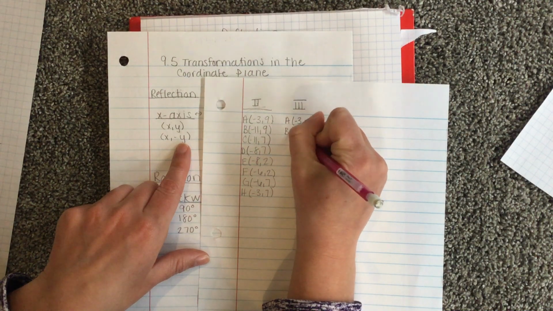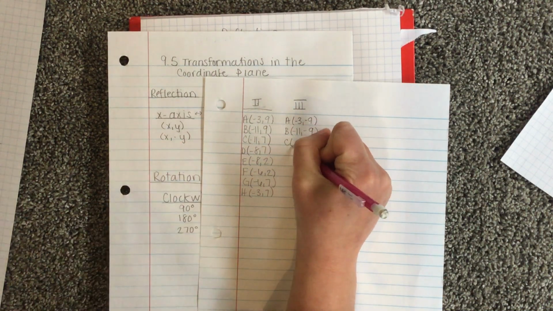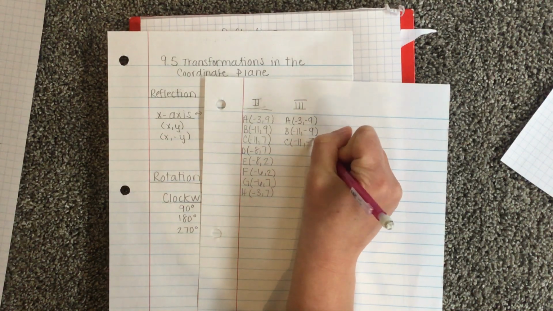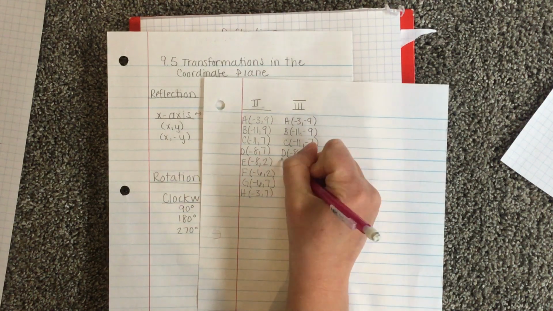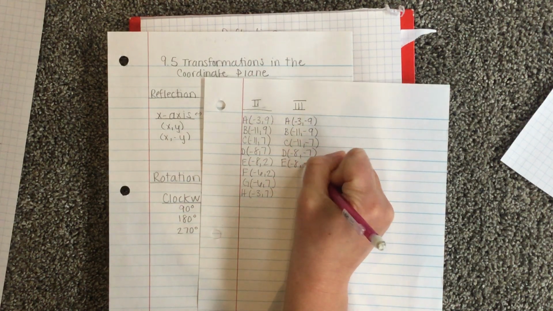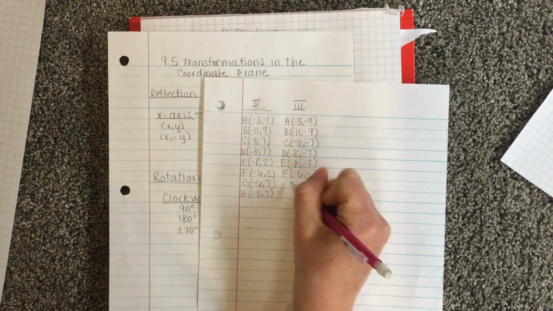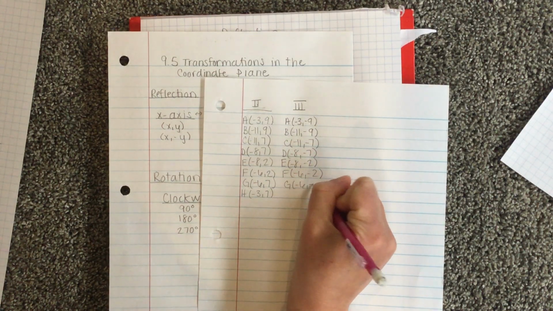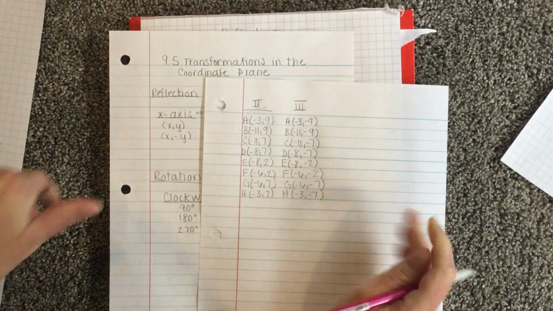The new B, opposite of the y term, is negative 9. The new C is opposite of the y term. And I'm just going to find the opposite of all the y's. And then graph those.